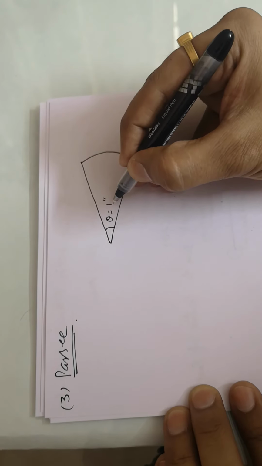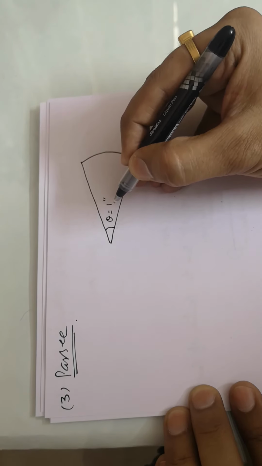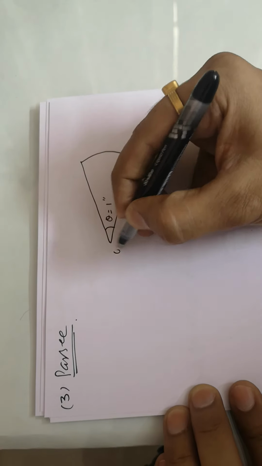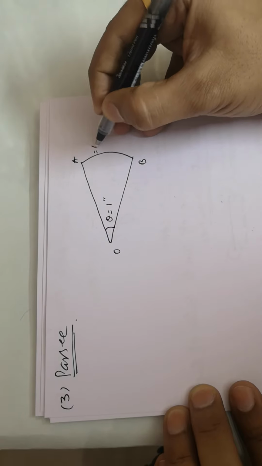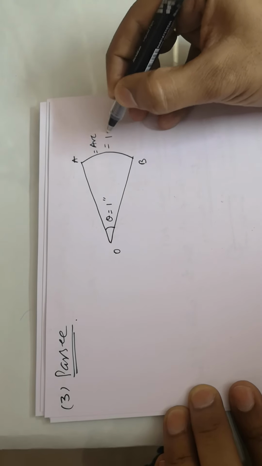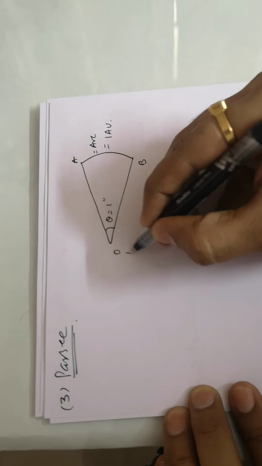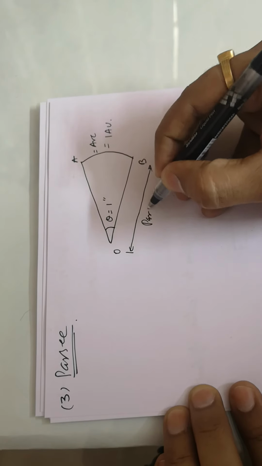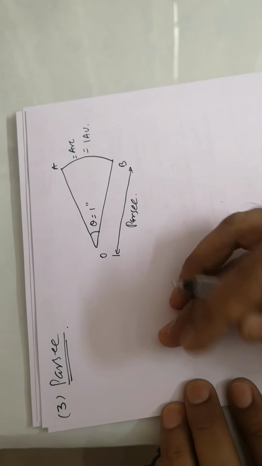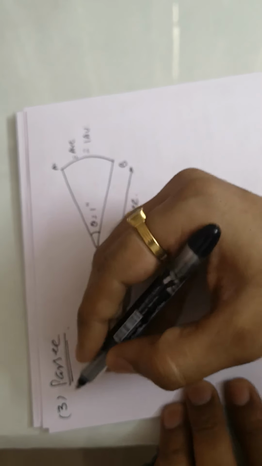Whenever your angle is smaller, the distance is higher. AB is your arc. Let's say I'm mentioning it as 1 AU, and the distance from O to B, or O to A, is called a parsec.